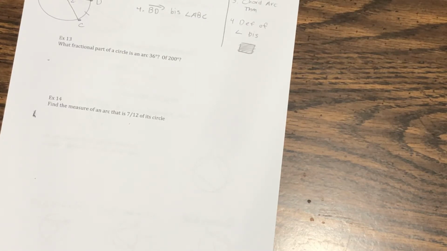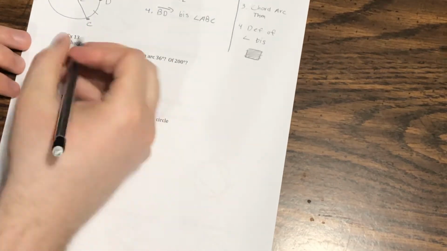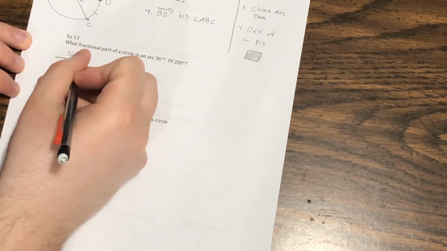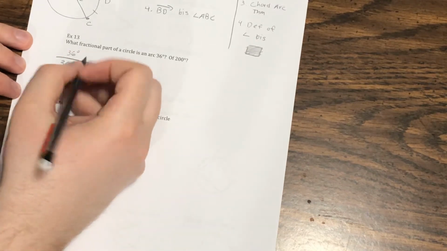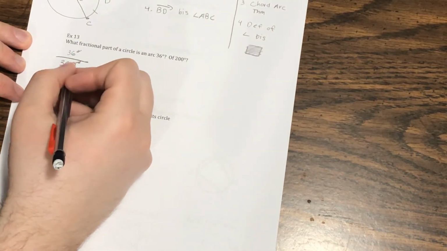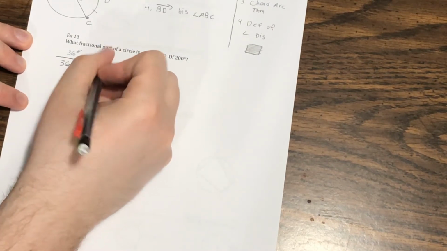Well, we know that a circle is 360 degrees. So 36 degrees over 360 degrees, we have degrees over degrees, those can cancel out. 36 over 360 simplifies to 1/10, and that's it. No units at all.